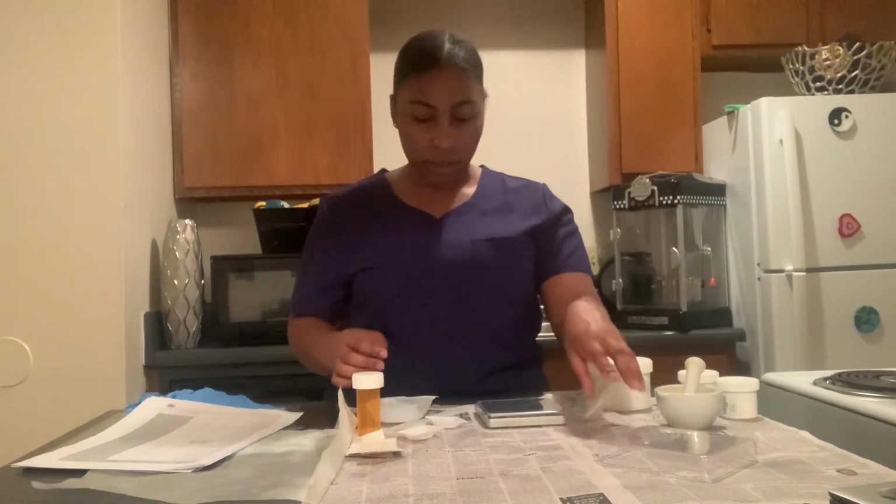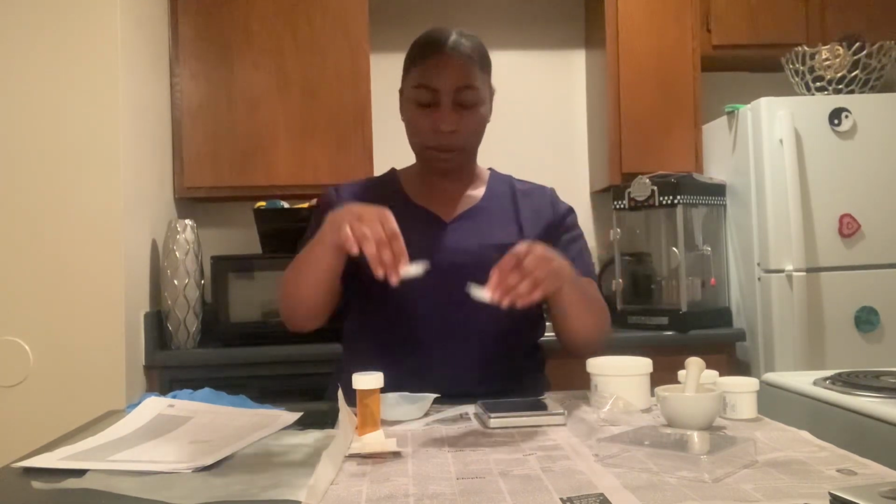So I got everything right here. We have the 10 capsules, and the weighing boats, and the 2 smaller weighing boats. Then we have the prescription bottle where the capsules will go in. We have the alcohol pads to clean everything off.